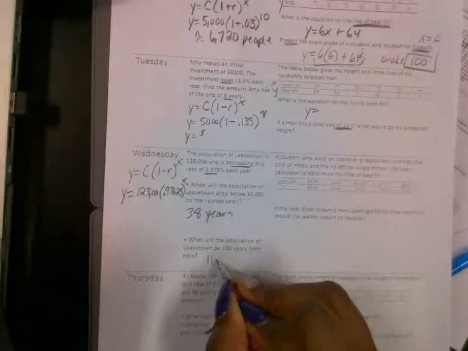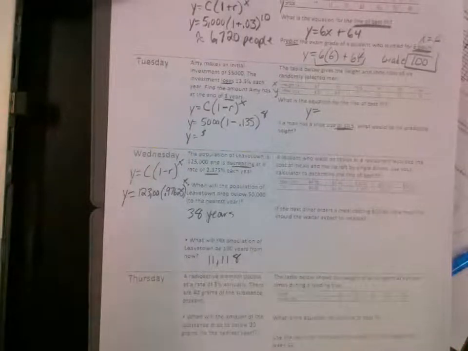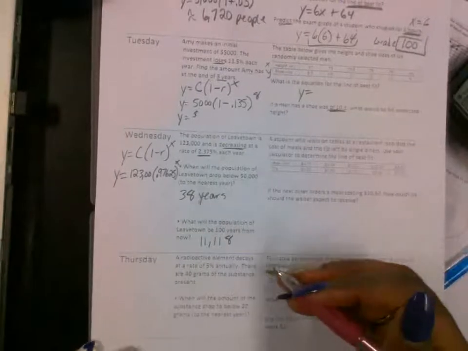So what's that? 11,118. Okay, so that's what it would drop down to. All right, did anybody get any of that on their own?